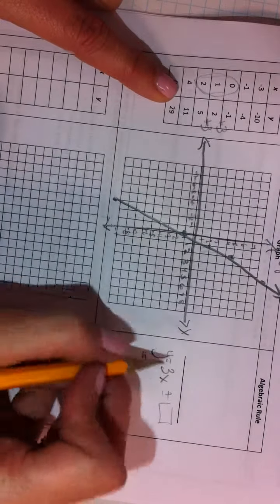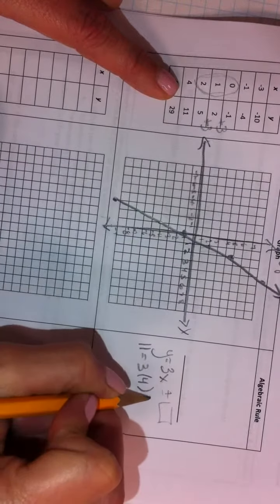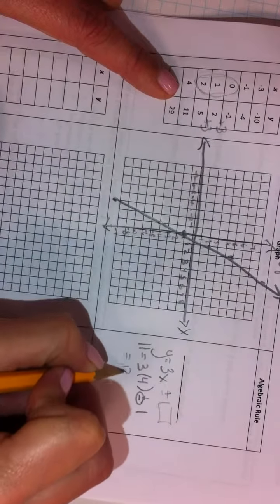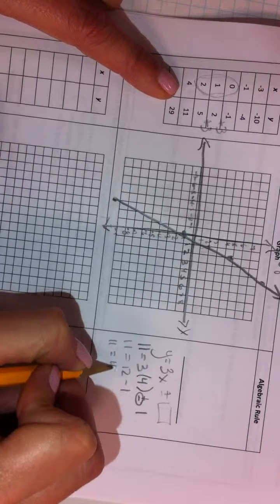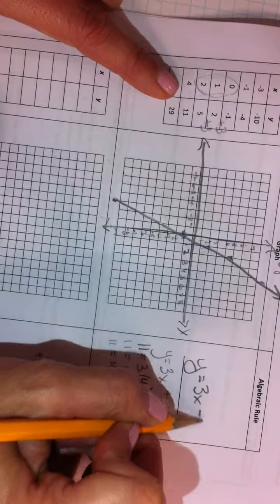If I put in a 4, I should get out an 11. I'd have to subtract 1 because 12 minus 1 is 11. So your rule is y equals 3x minus 1.